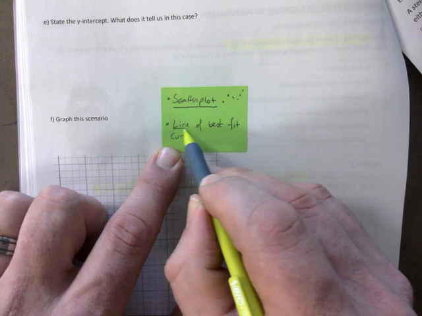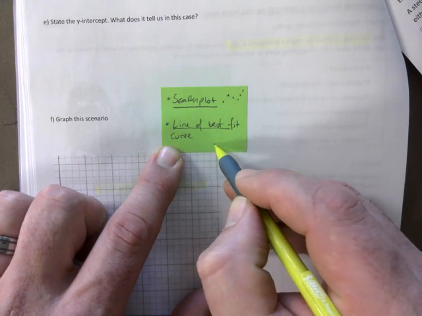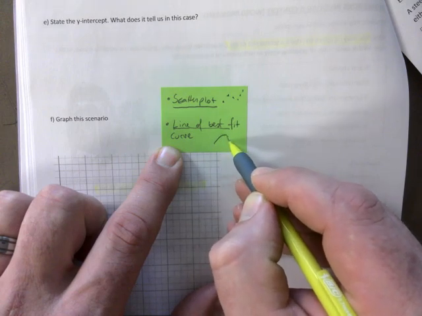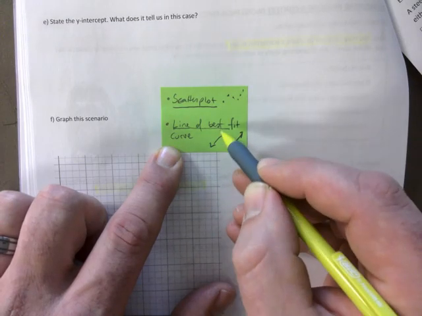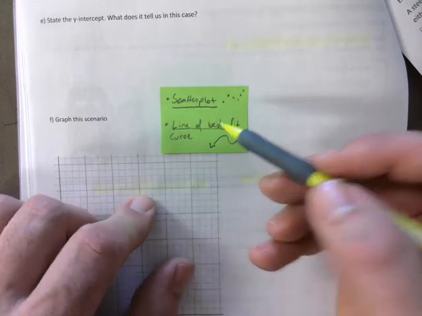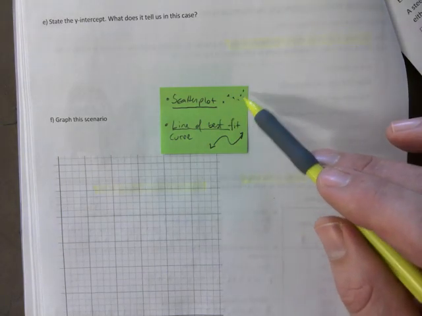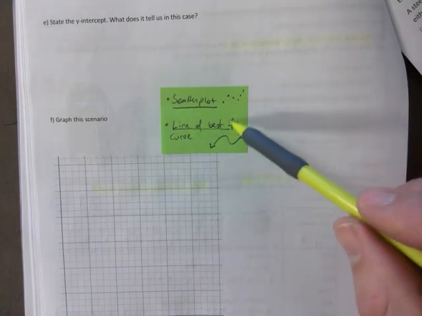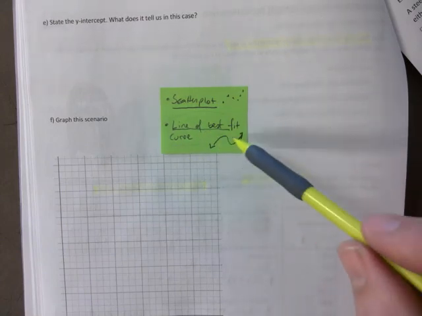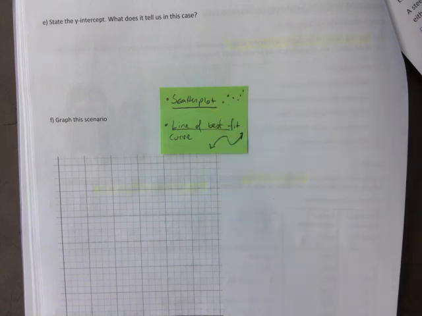If they want the line or curve of best fit, then obviously we would connect those points. Sometimes they'll say draw a scatter plot of this scenario. We just want the points to appear on the graph. Most of the time they ask for the line of best fit. Most of the time. But I just want you to know the distinction there.